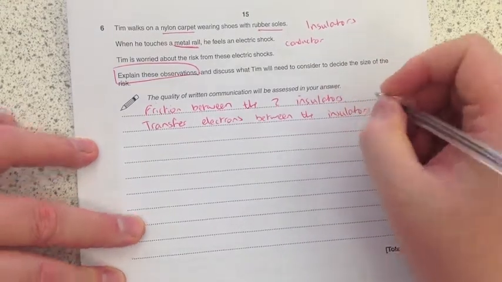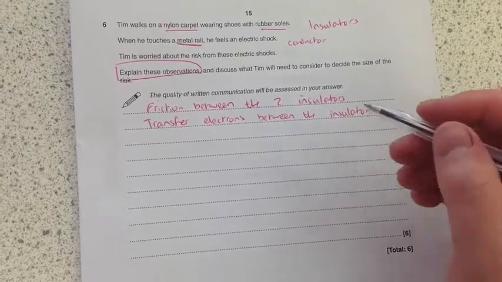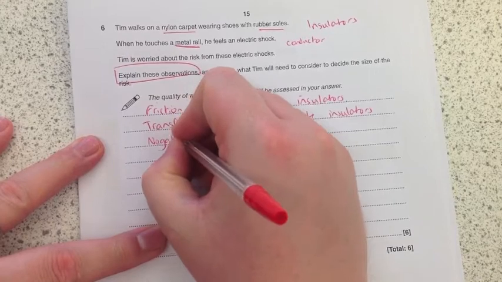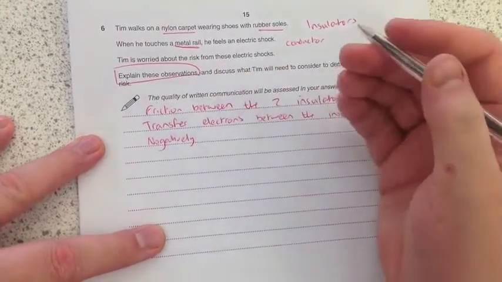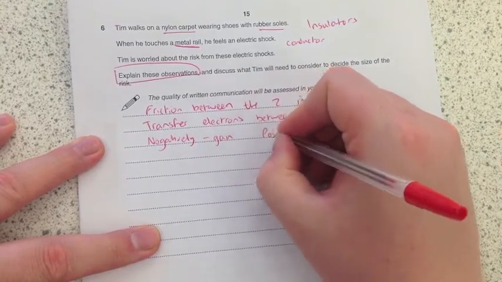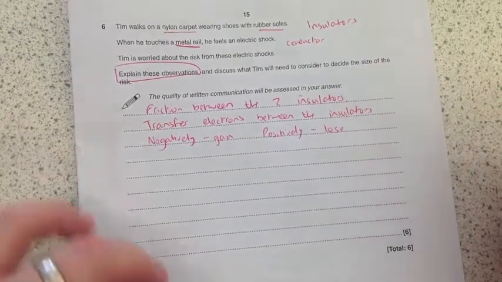And because they're insulators, there's nowhere for these charges to actually flow. So they stay charged. They're either going to be negatively charged if they gain electrons, or positively charged if they lose electrons.